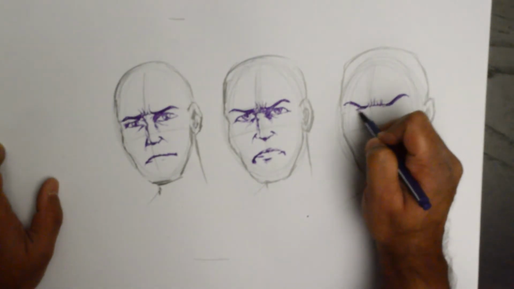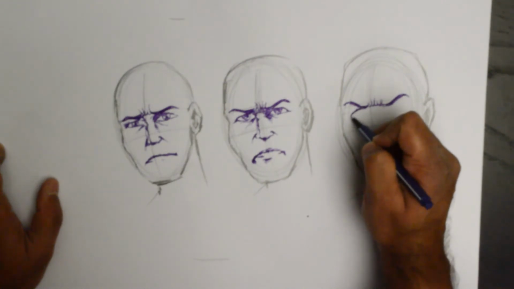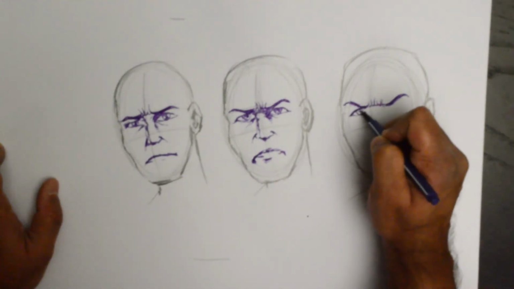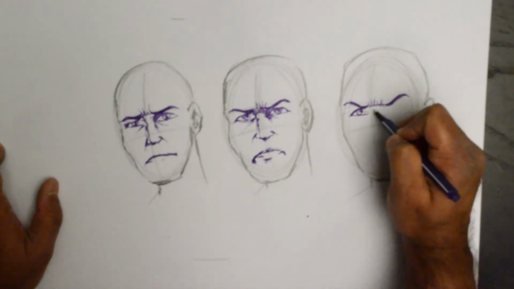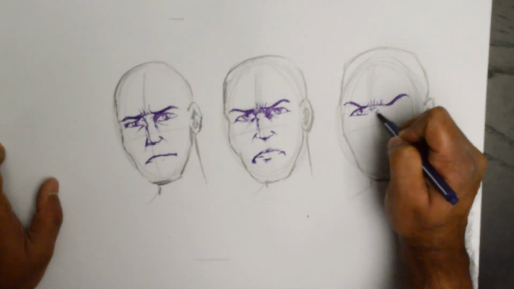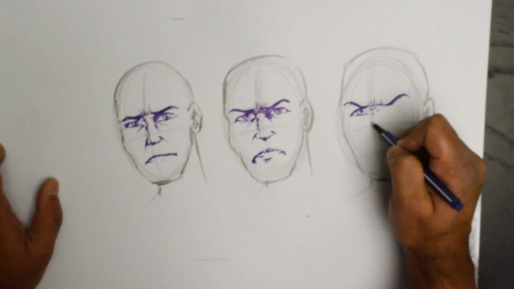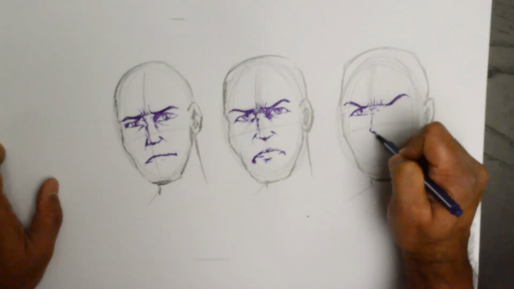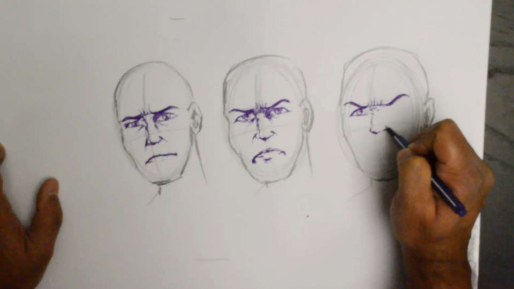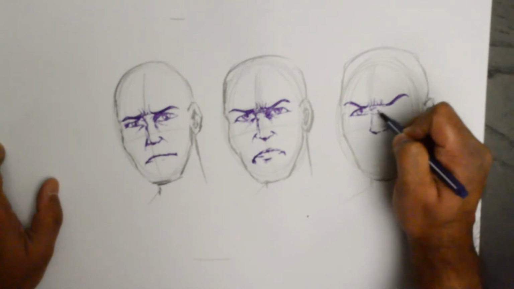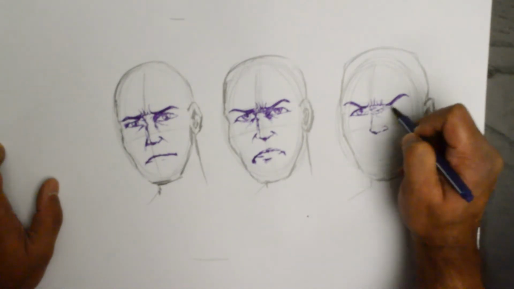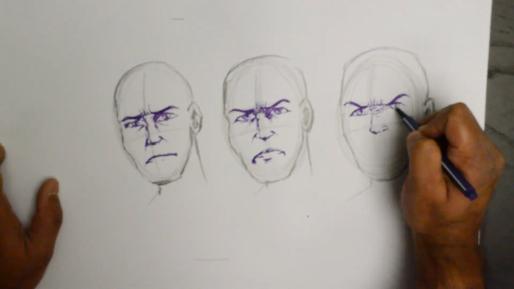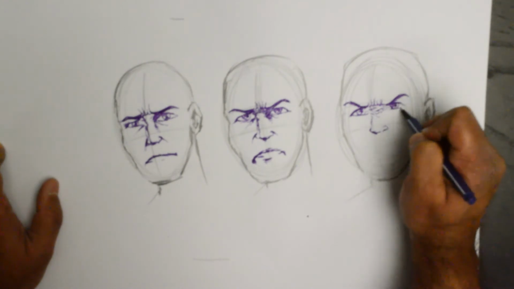Right, so I'm putting in some extra folds there.